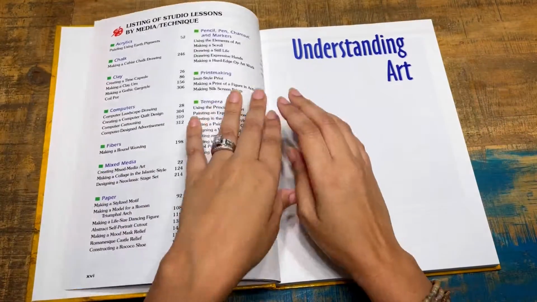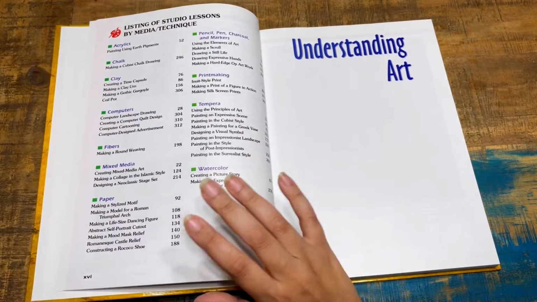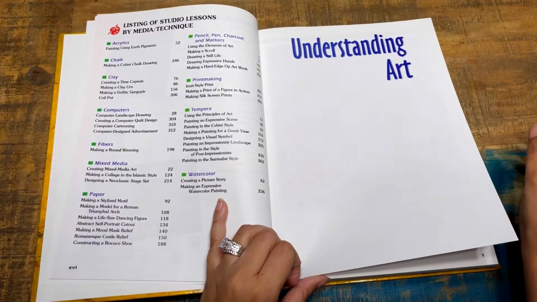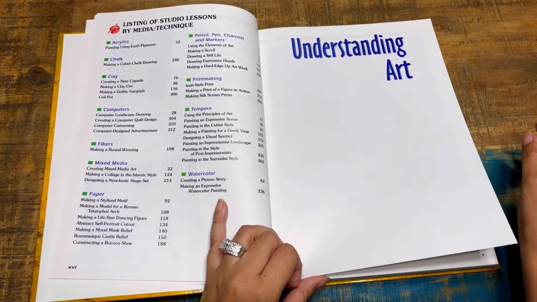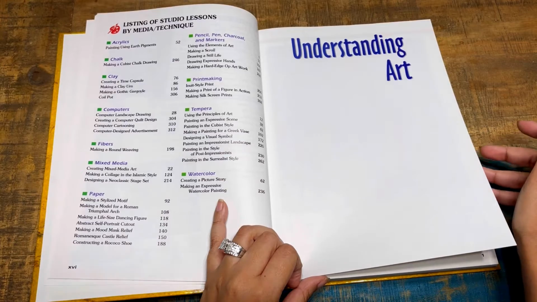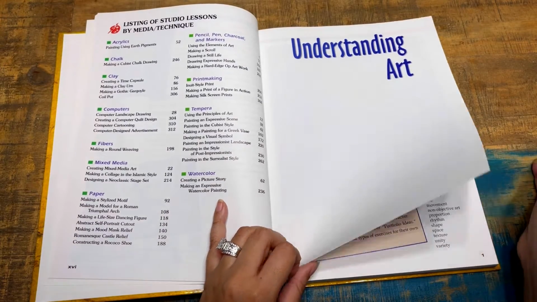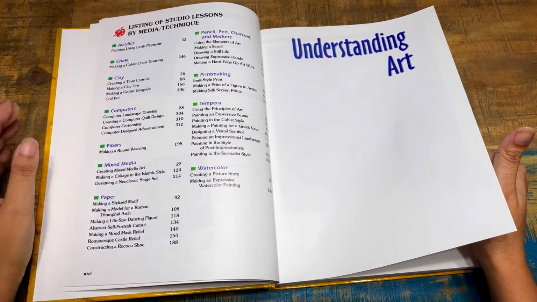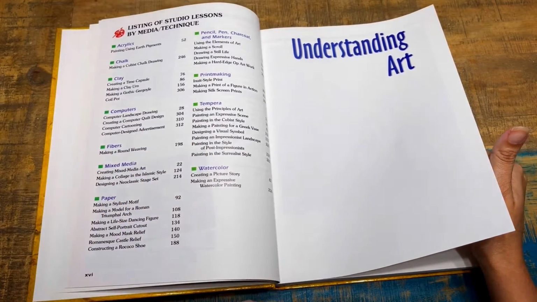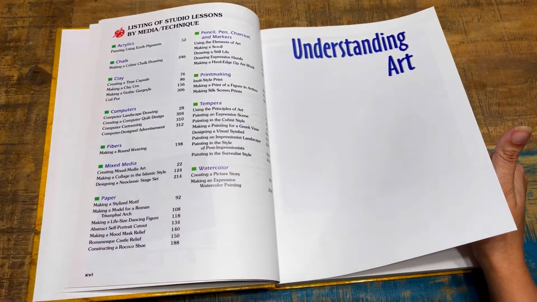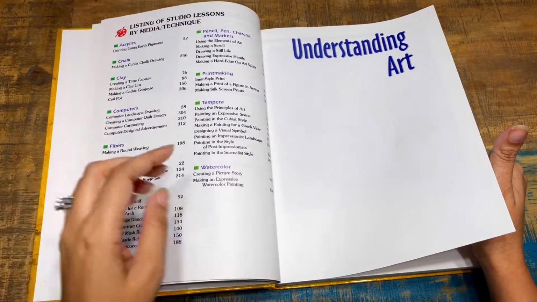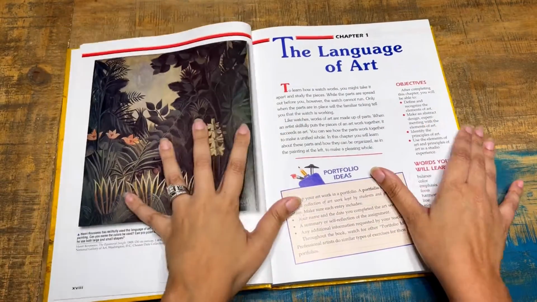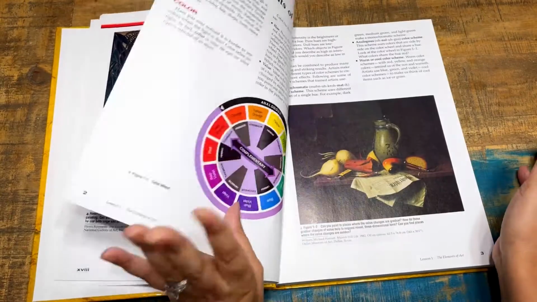You're going to have, again, that listing of studio lessons. I like that I was able to show you an old edition versus a new edition. At the time, I was just picking the one that was listed as the best condition, so I wasn't really looking at copyright dates. I was looking at the one that looks the newest, right? Anyway, so acrylic, chalk, clay, computers, computer landscaping, drawing, all that stuff. Oh my gosh, do you remember doing that? I remember doing that way back when. Fibers, mixed media, paper, pencil, pen and charcoal, printmaking, tempera, and watercolor. Again, the same layout as you saw with the other one.